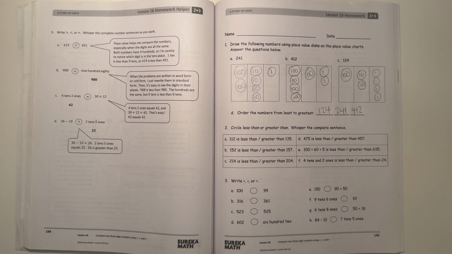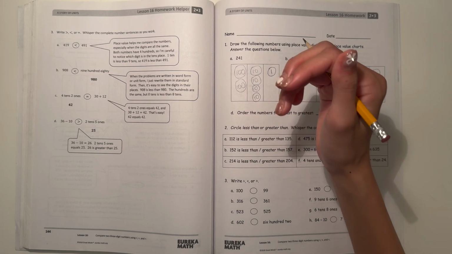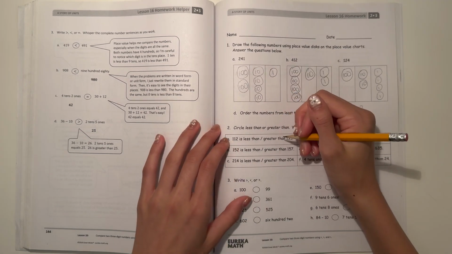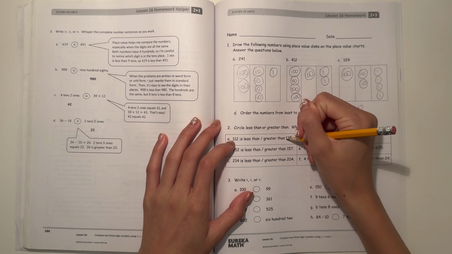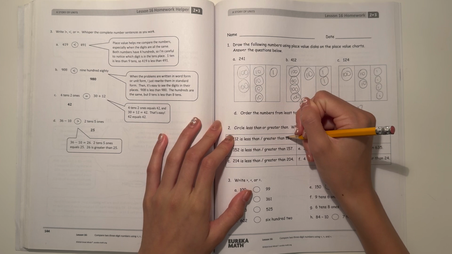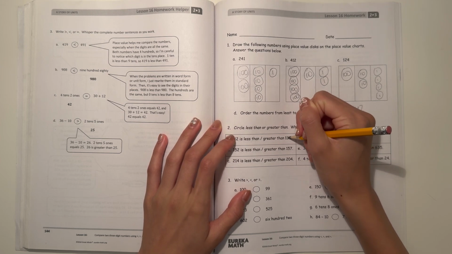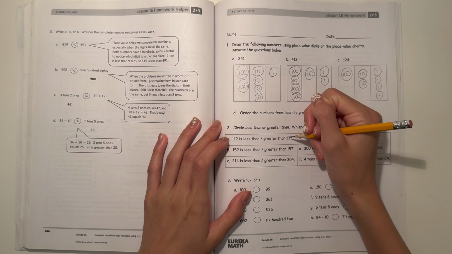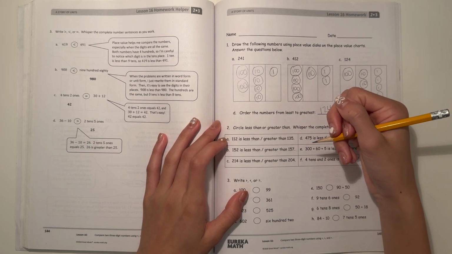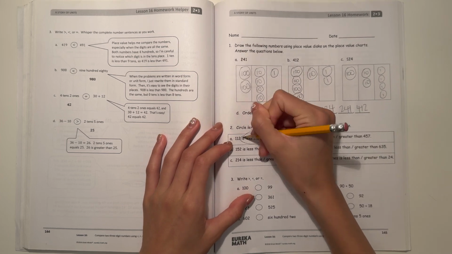Number 2, circle less than or greater than. Whisper the complete sentence. All right, so A, we have 112 and 135. So let's look at the hundreds place. That's 1. Okay, so if the hundreds place are all the same, we can move on to the next place, which is the tens. Now we have 1 and 3. So 3 is bigger than 1, which means 135 is bigger than 112. So that means 112 is less than 135.